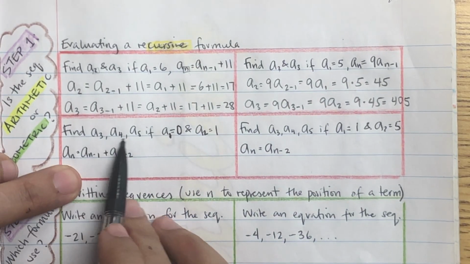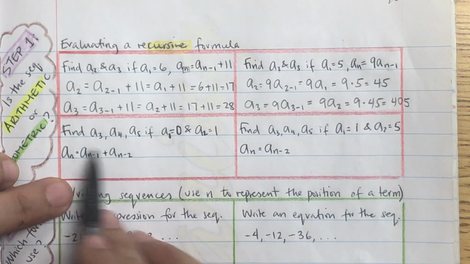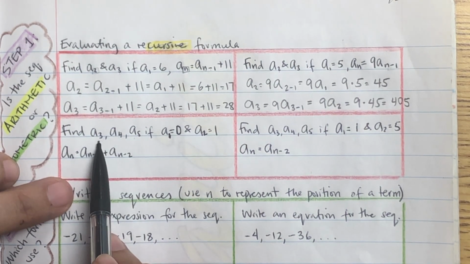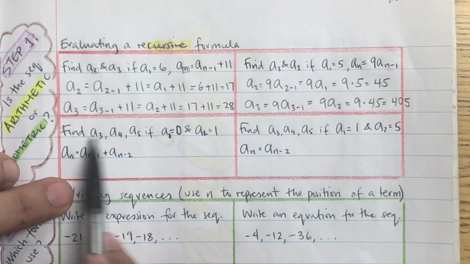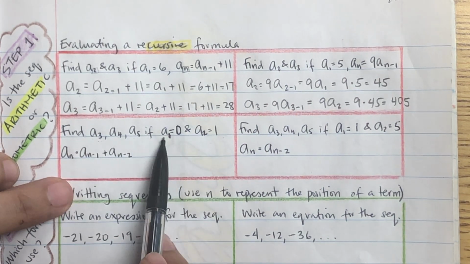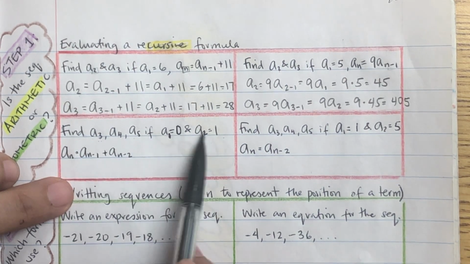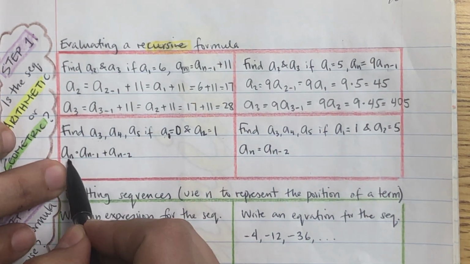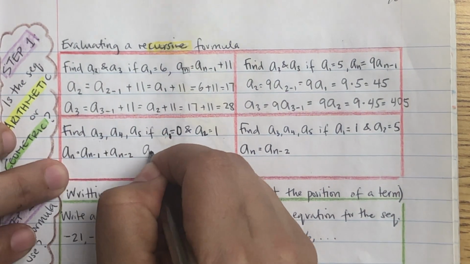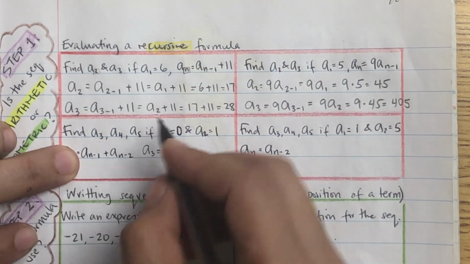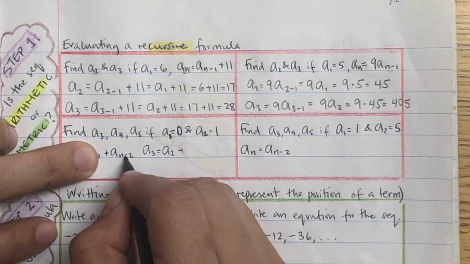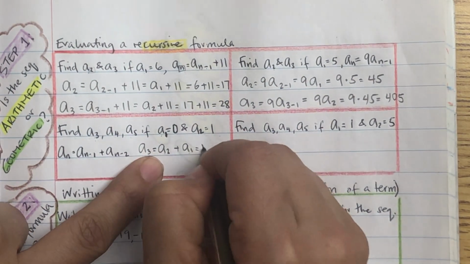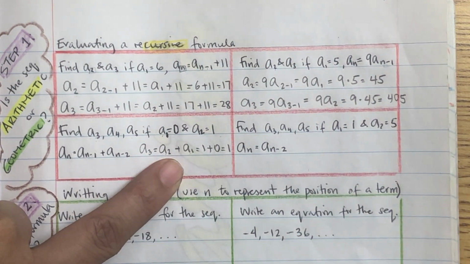Find A3, 4, and 5. So again, this is recursive, right? Because you're finding sequential ones, and you need to find A3, you need to know A2, which they give you. To find A2, you need to know A1, which they give you. So you're given those two, you need to find the third one. Where I see n, I'm putting 3. So a sub 3 equals A3 minus 1 is 2, so a sub 2 plus 3 minus 2 is 1, so a sub 1. And what's a sub 2? 1. So it's going to be 1 plus a sub 1 is 0, which is equal to 1.